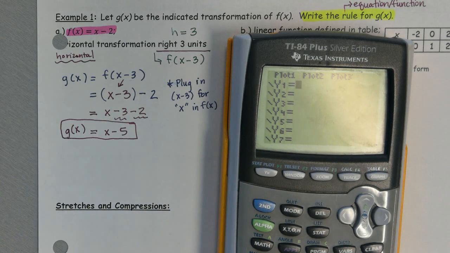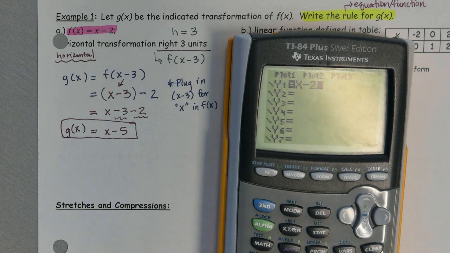And really, this is the only thing we'll do with the calculator today is to check it, so don't stress out if you don't have yours. So if your original is x minus 2, and then your new graph is x minus 5, you can plug those in, hit graph, and then I would just compare that it went 3 units to the right.